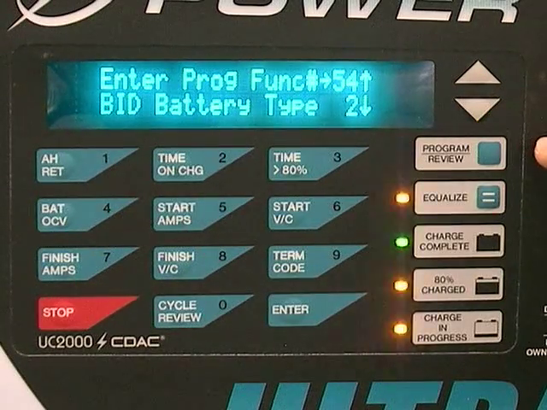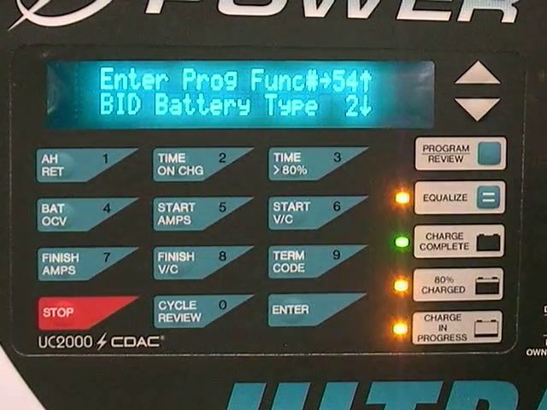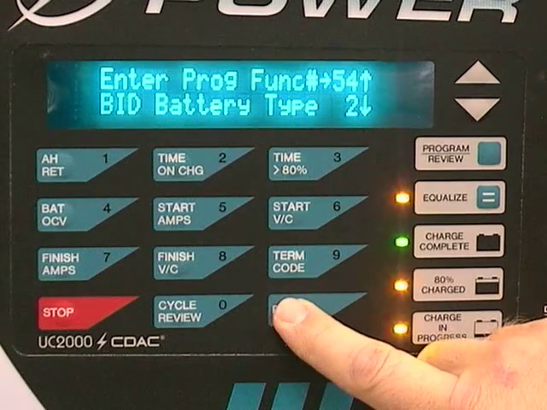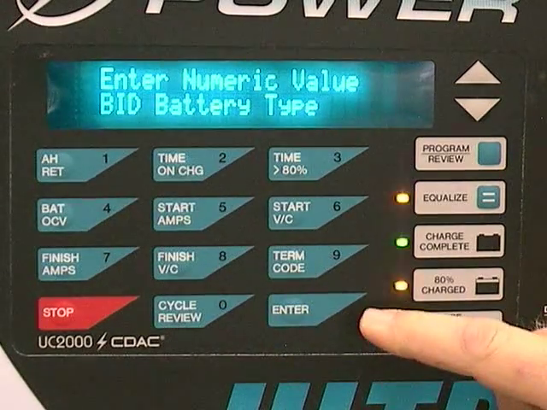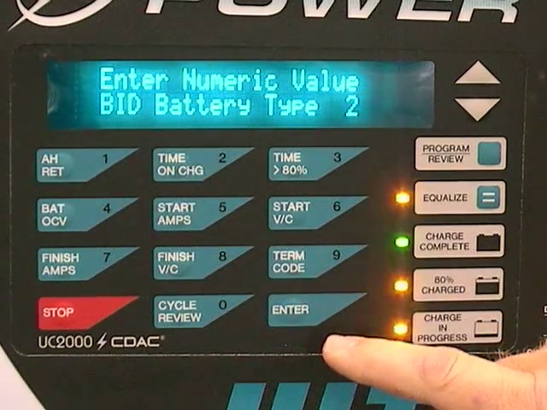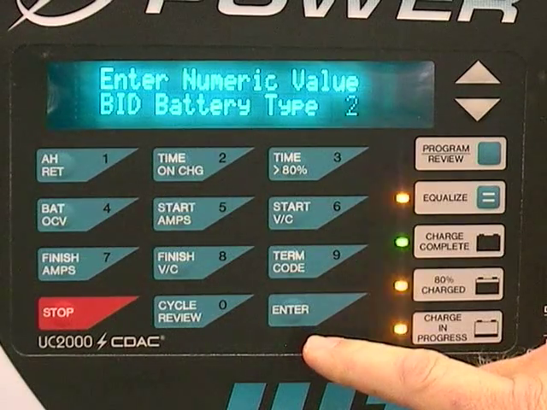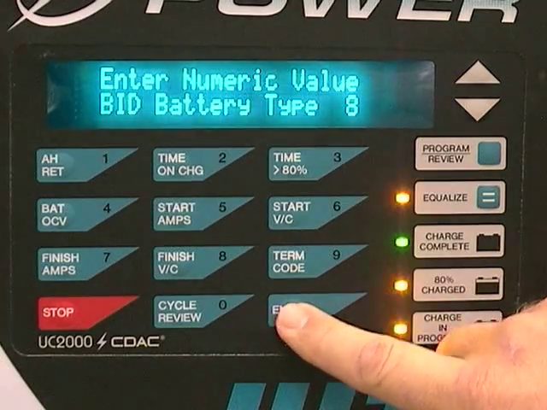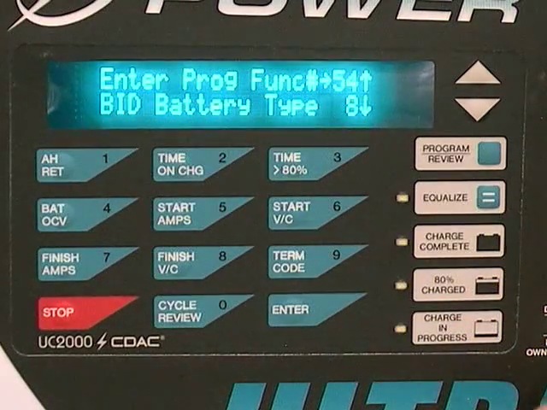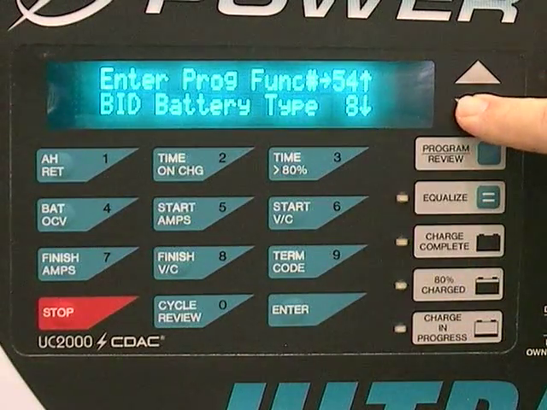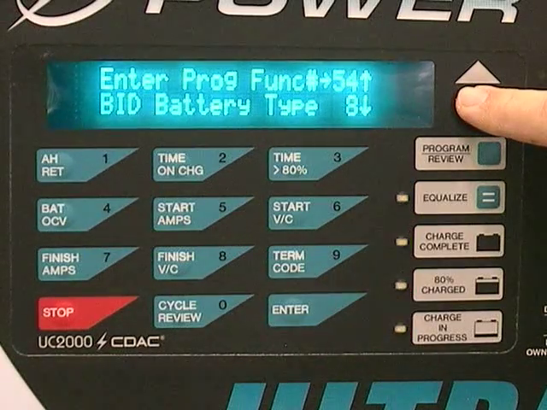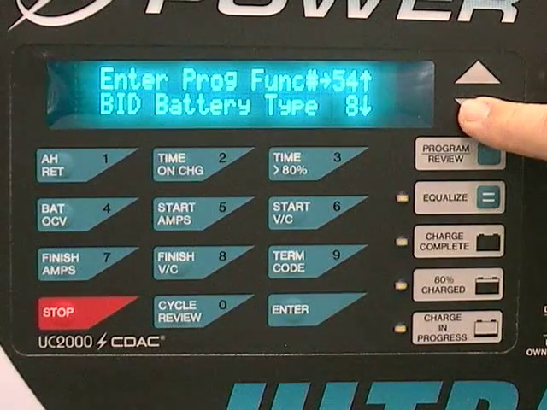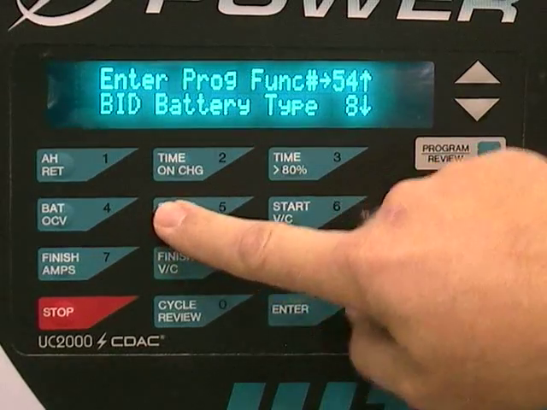The next item down will be the battery type, and to change that, I'm going to go in, and again for opportunity charging, it's going to be the max profile, which will actually be curve number 8. So I key in 8, and it writes that to the BID. And then the next item down is actually going to be function 58.